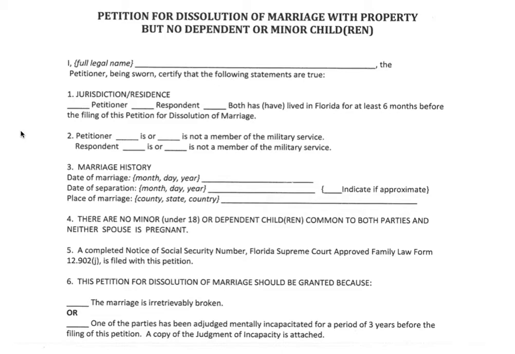So the court wants to make sure you have jurisdiction and that you're a resident of the state of Florida for at least 6 months before you file this action. And here in the state of Florida, you both could be a resident, or just you, the petitioner, has to be a resident for at least 6 months. So you would check whichever one applies to your situation and make sure at least one of you has been a resident of the state of Florida for at least 6 months.